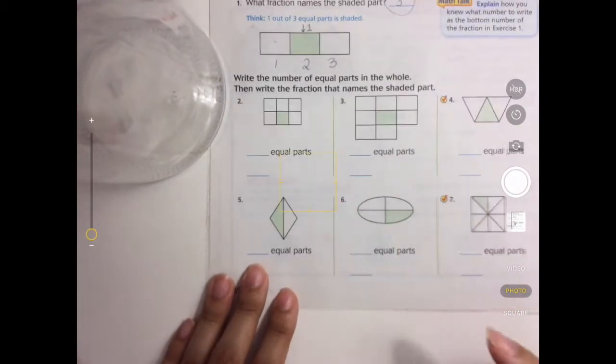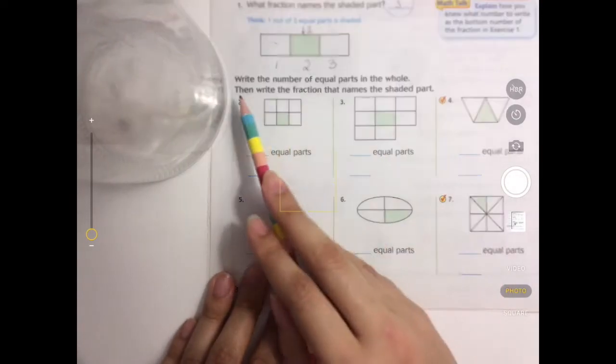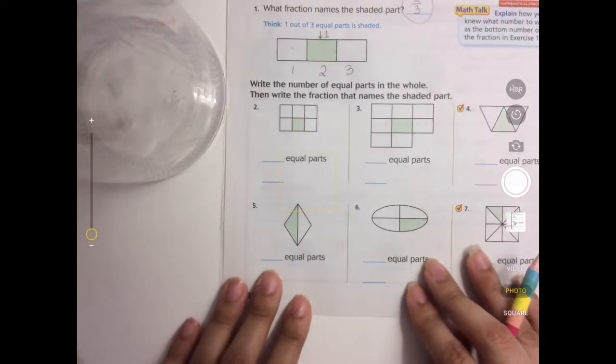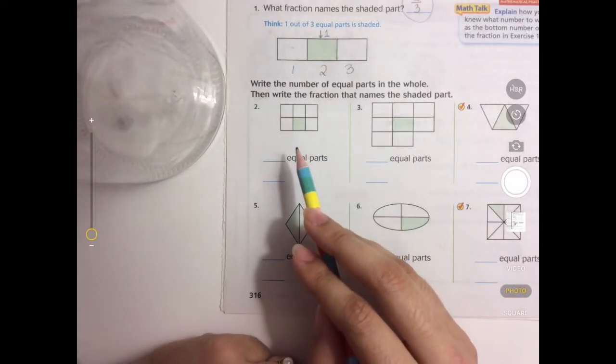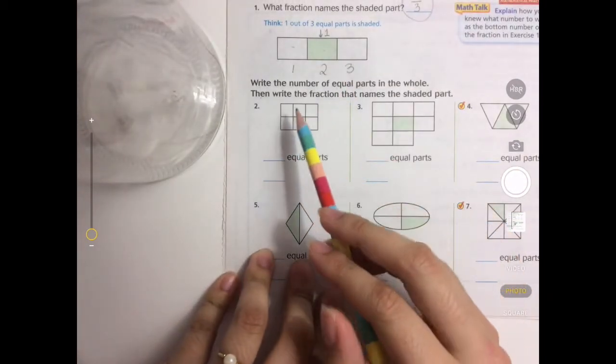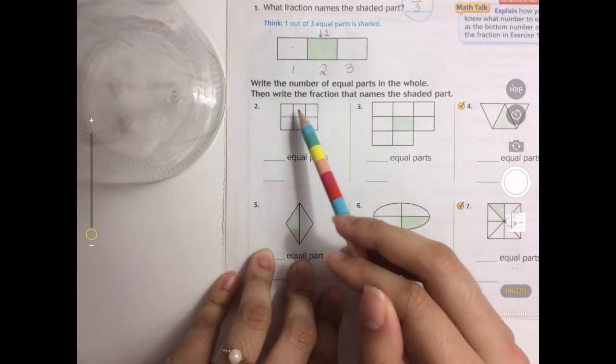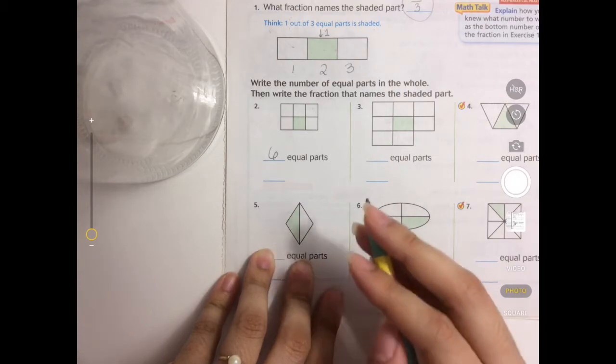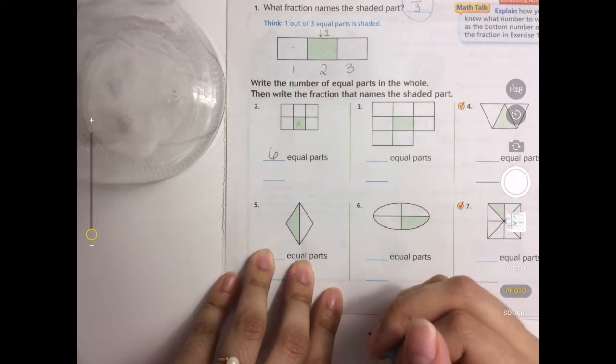Let's keep going. The directions say, write the number of equal parts in the whole. Then write the fraction that names the shaded part. So first we're going to write how many equal parts it has altogether. Then we're going to write the fraction. So let's count to see how many equal parts are here. We have 1, 2, 3, 4, 5, 6 equal parts. Now, of those 6 equal parts, how many pieces are shaded? Only 1 is shaded. So what is our fraction going to be?